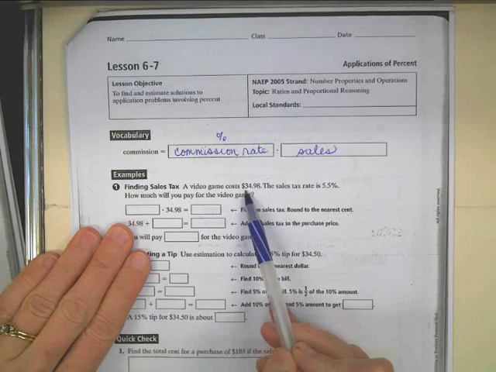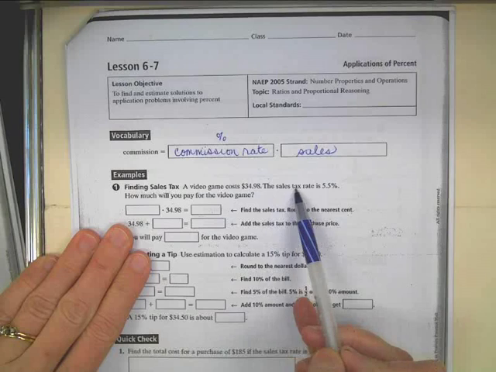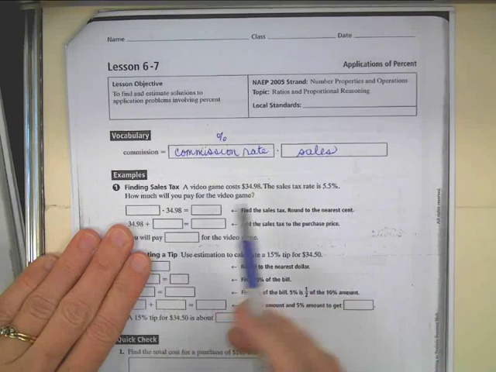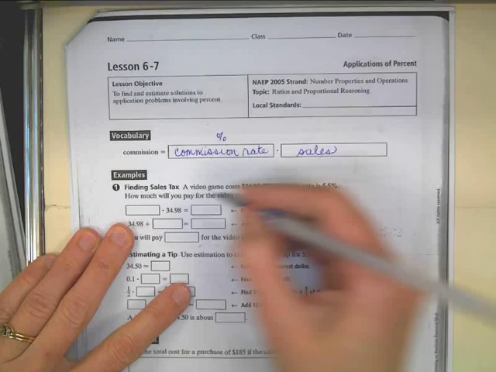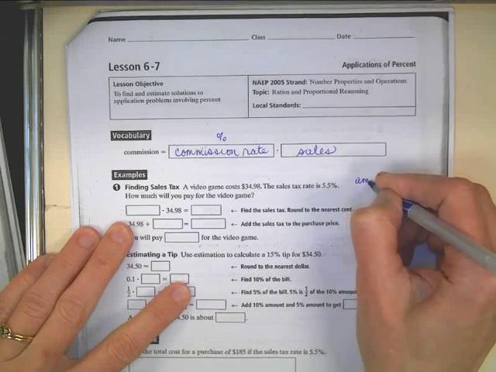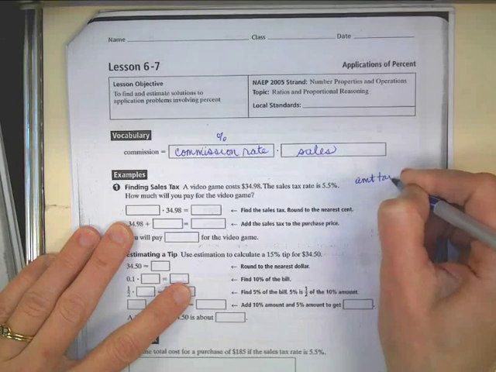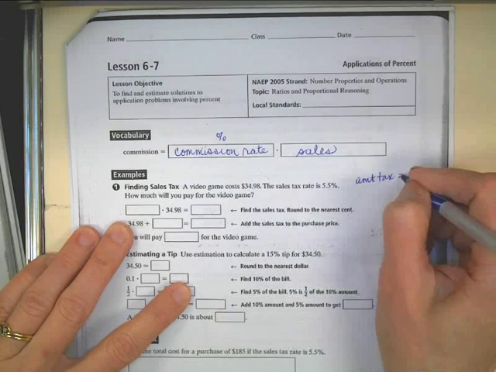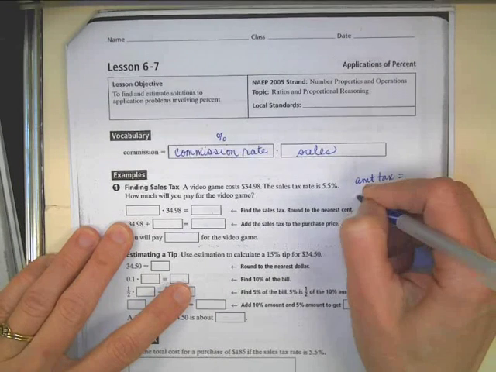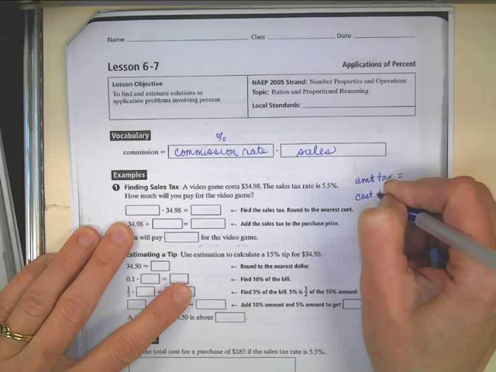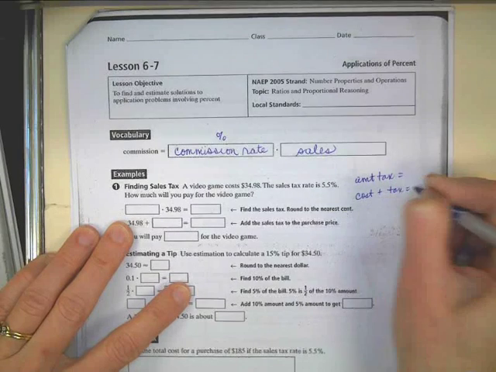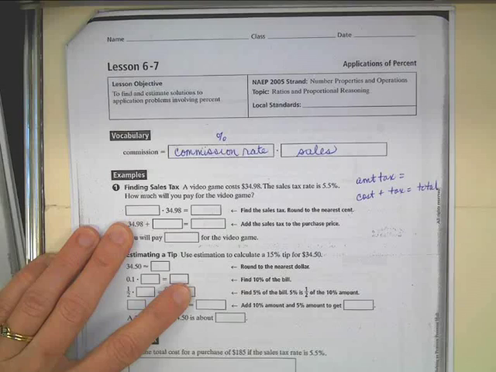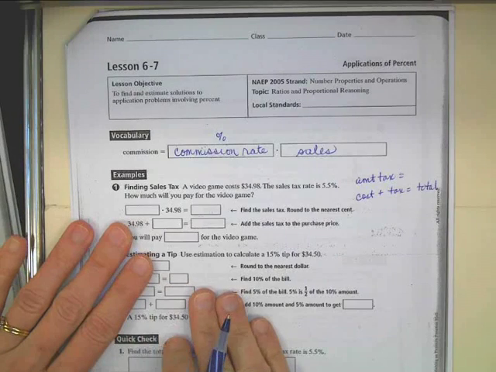A video game costs $34.98. The sales tax rate is 5.5%. How much will you pay for the video game? In this case we need to figure out two things: the amount of the tax, which is, again, a percent problem, and then the cost plus the tax is going to equal the total that you end up paying. So you want to be sure that we consider that.